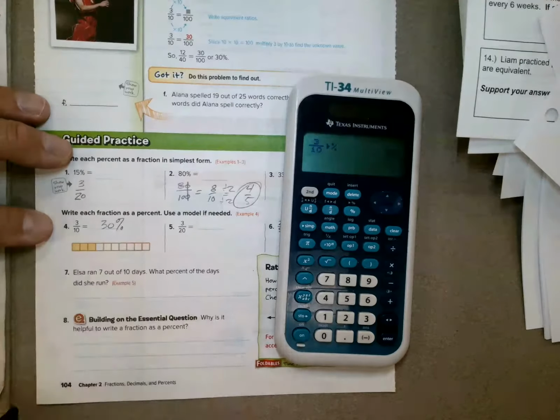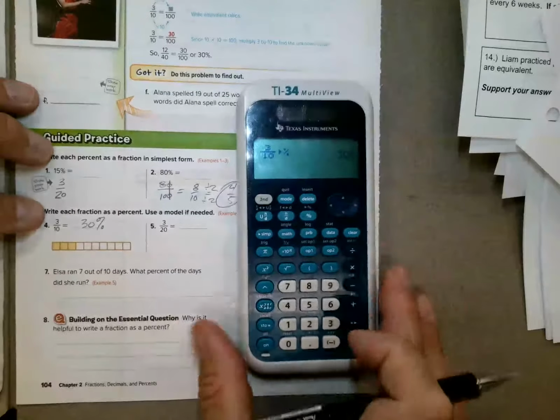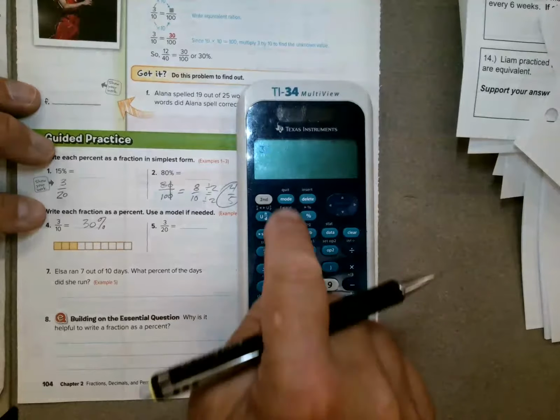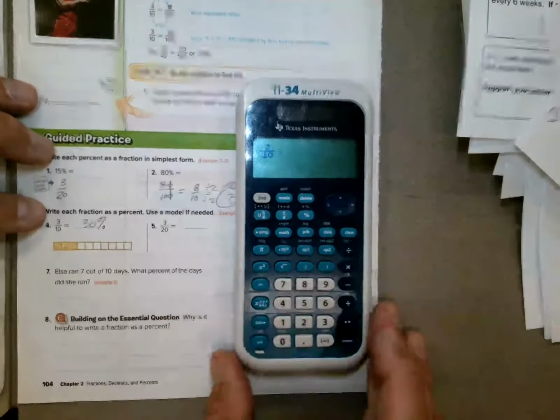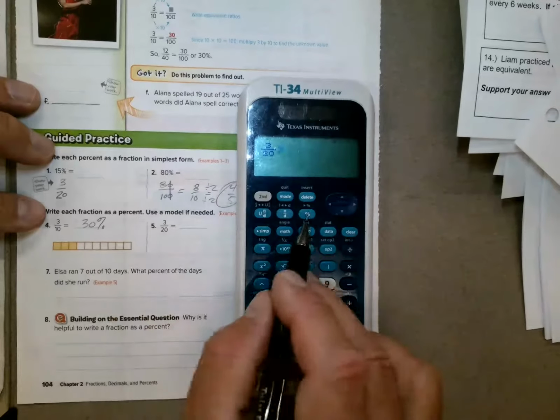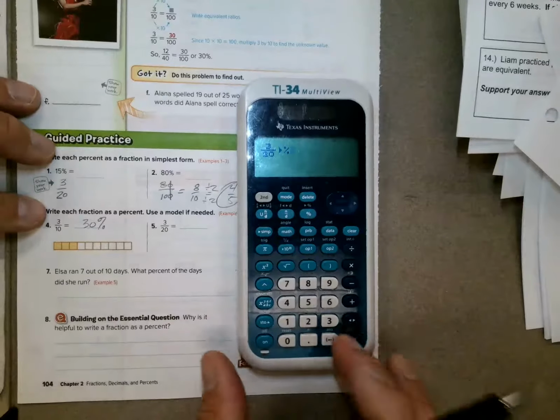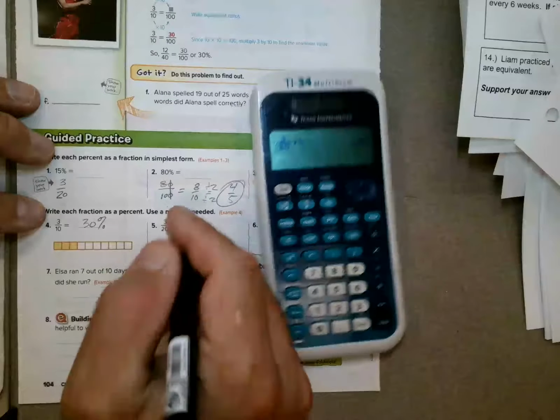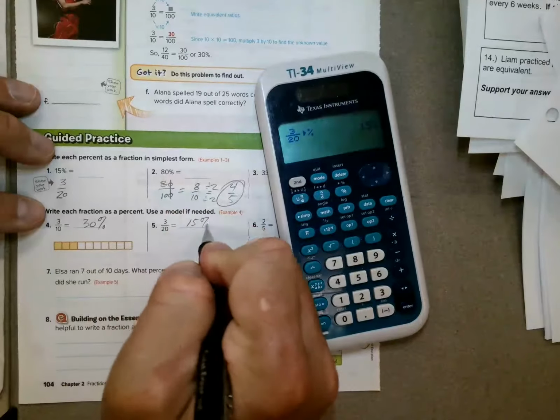And make sure you label it as a percent. Let's do that again. 3 n over d, 20 to the right. Okay, and then we're going to change that to a percent. Second percent, hit enter, and we end up with 15%.